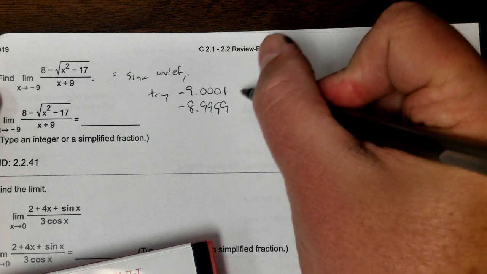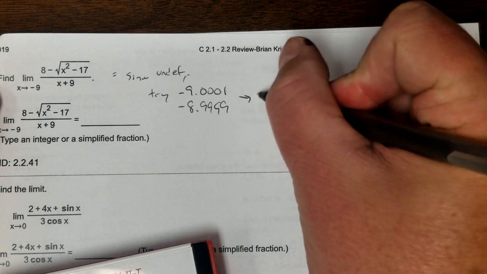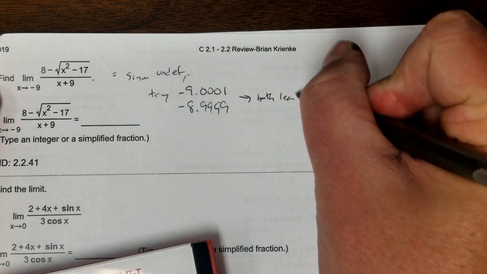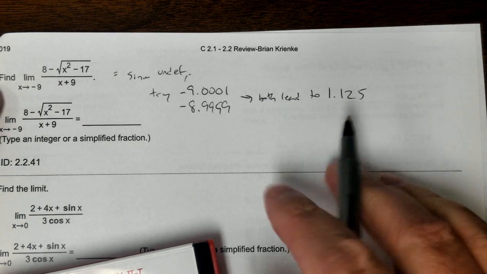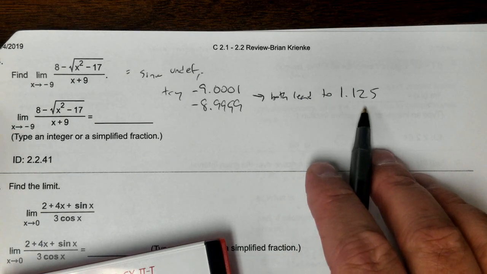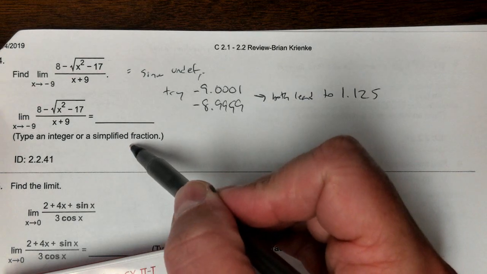So both lead to 1.125. So remember, follow your directions.